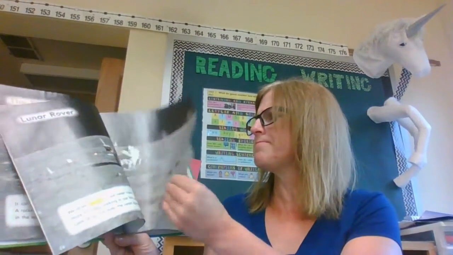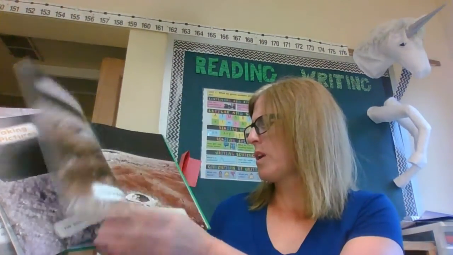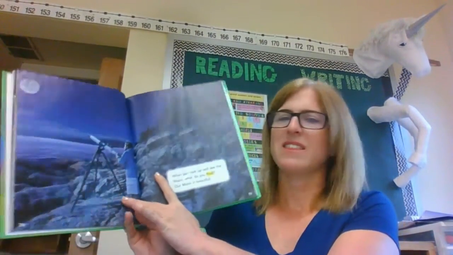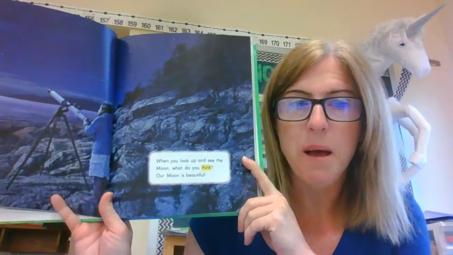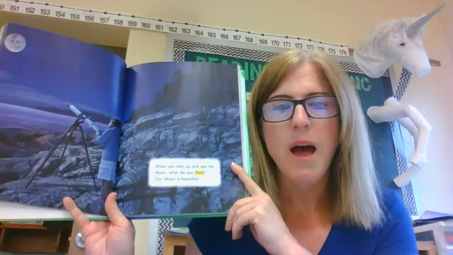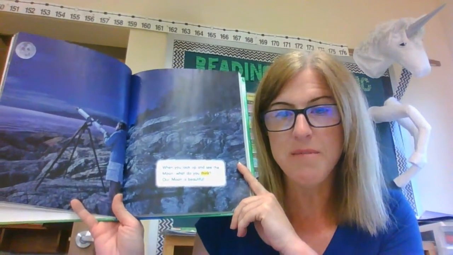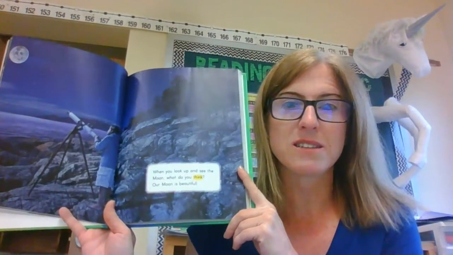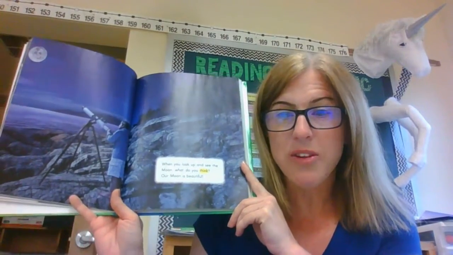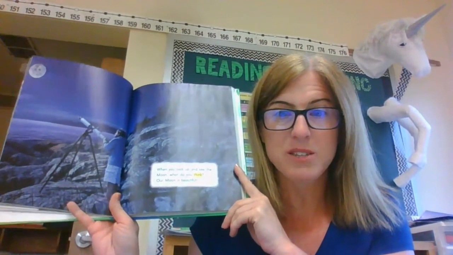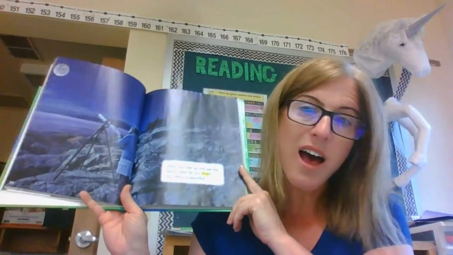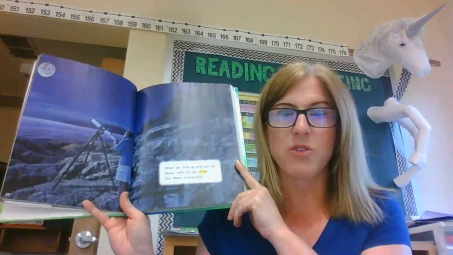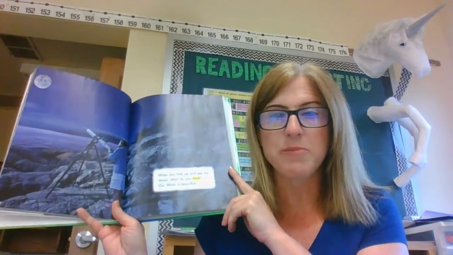But what do you think the author thinks about the moon? How do we know that? What's the author's opinion about the moon? Well, this time I'm helping you a little bit. I want you to go to page 35 in your text. And not only can you tell me what the author thinks about the moon, you can actually support it because you can say, the author says this about the moon. So that's why I think it's the author's opinion about the moon.